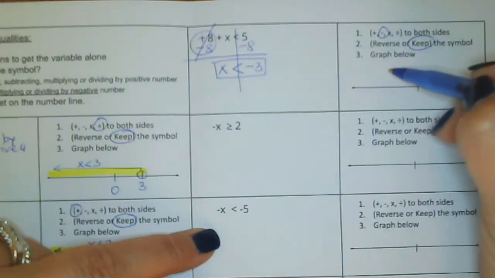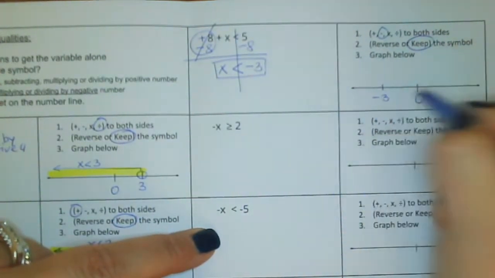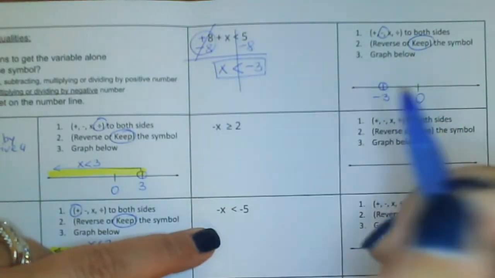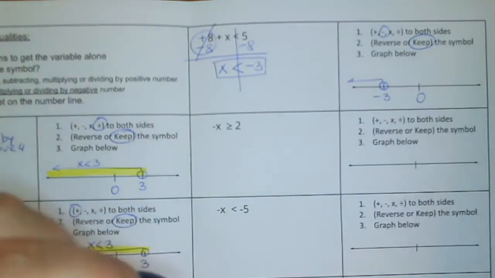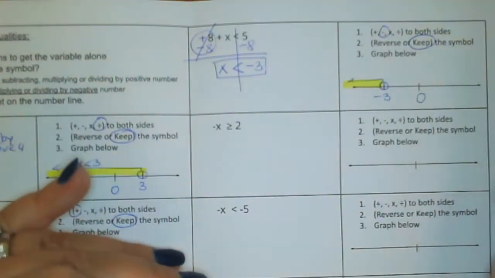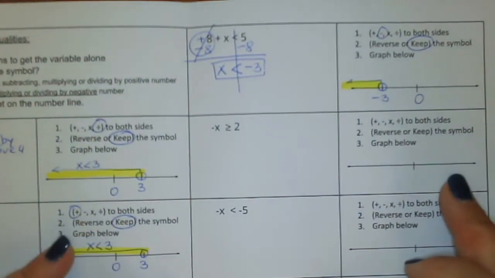Then we graph the inequality. Compared to 0, negative 3 is on the left hand side. Empty circle. This time we don't have that equal sign. And go less. Less means negative 4, negative 5, negative 6, negative 100, negative 1,000, all the way to negative infinity.